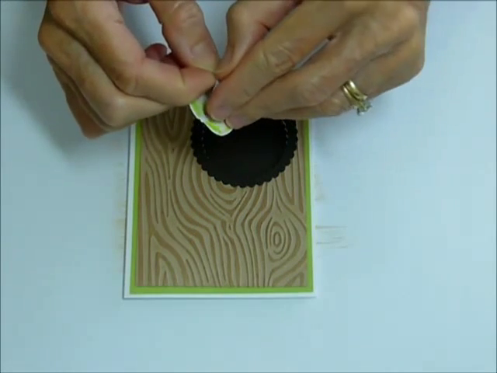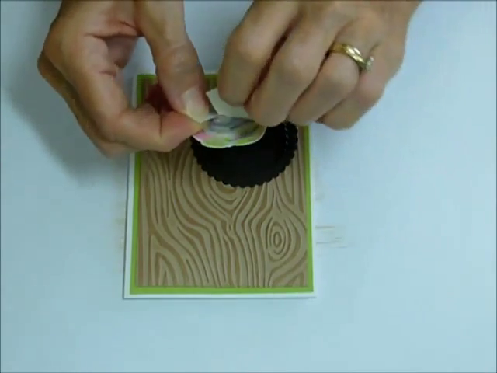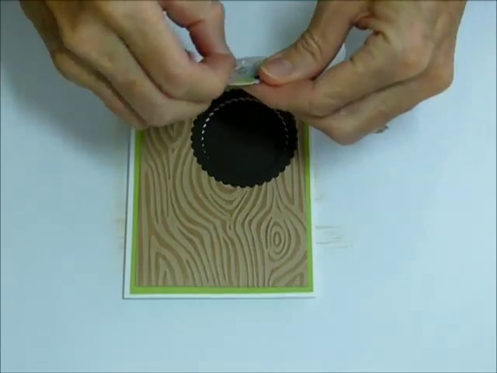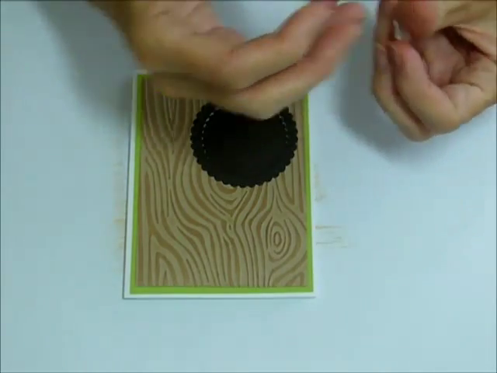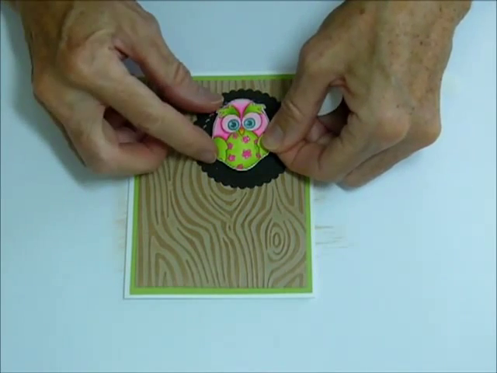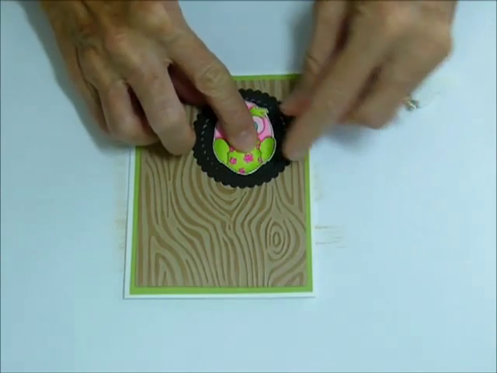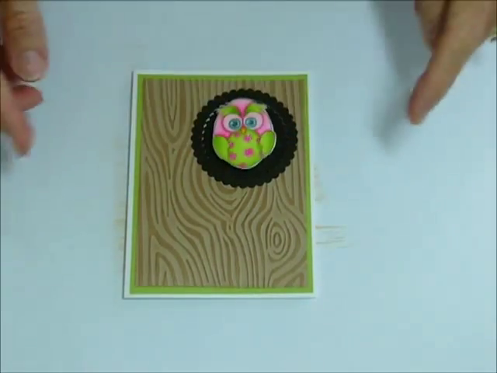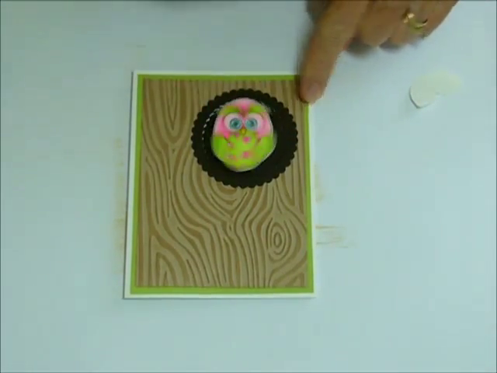So I'm going to peel off the back of the wobble. And I am going to stick him down in the middle of the hole. And he just springs back up there. He's so cute.